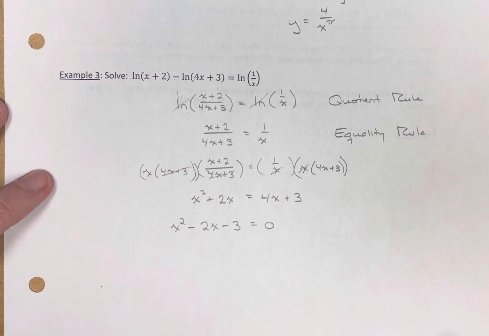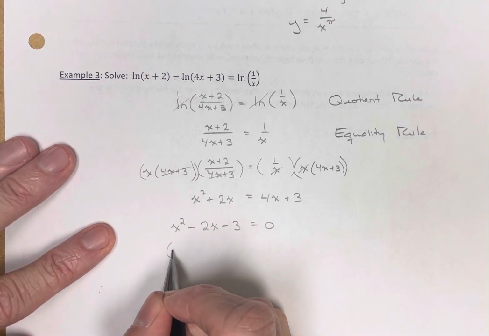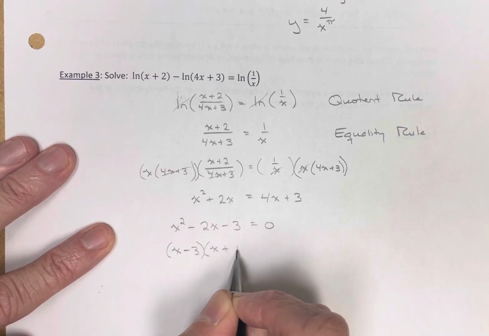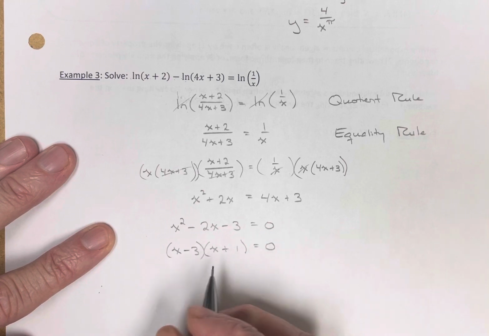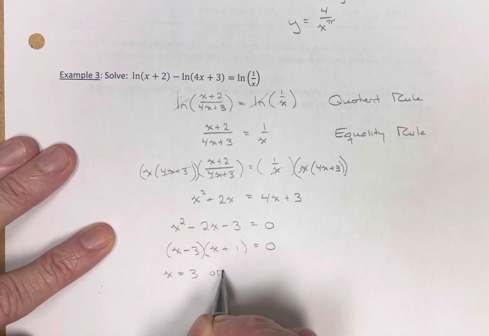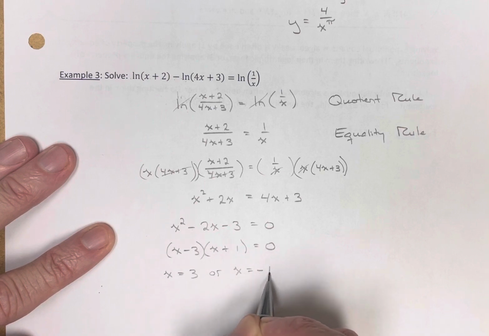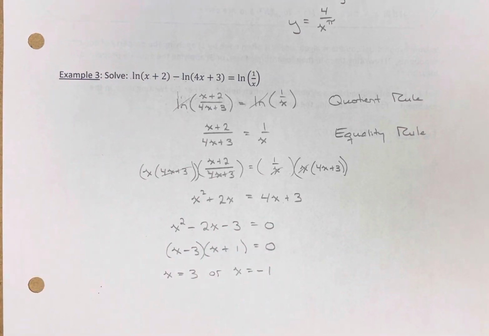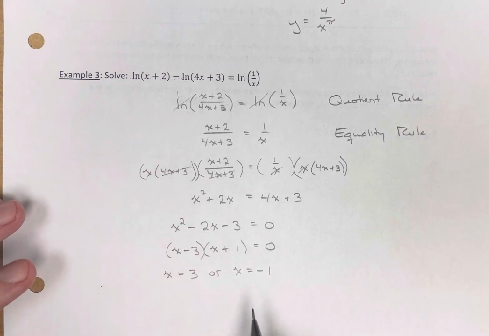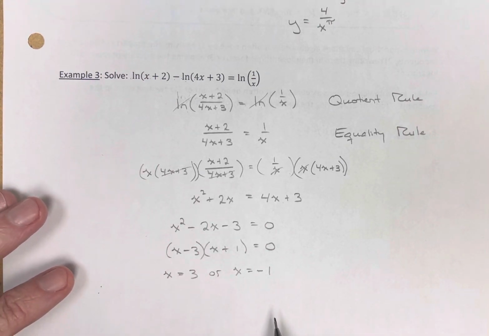I notice that this quadratic is factorable. So I have x minus 3 times x plus 1 equals 0. So I have x equals 3 or x equals negative 1. And I think those are my two answers. I have two possibilities here. However, you should check your answers.